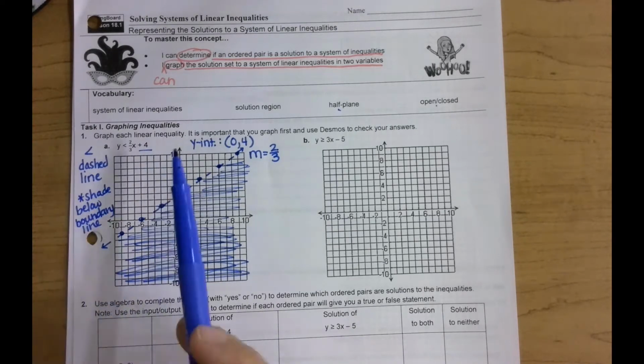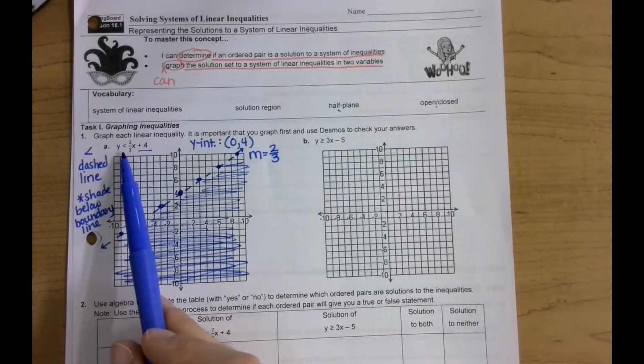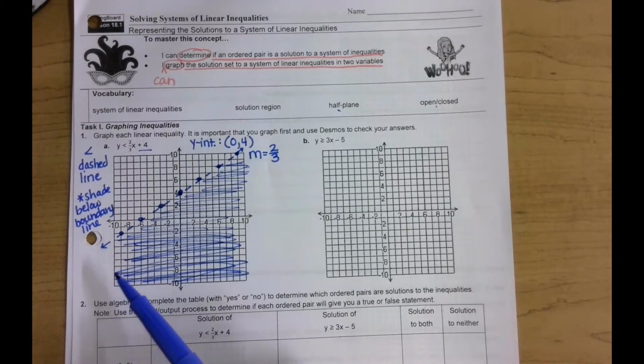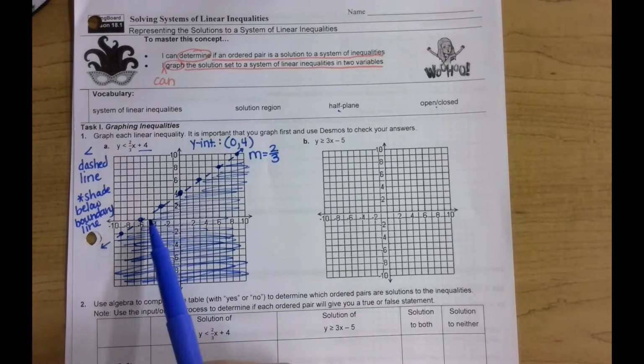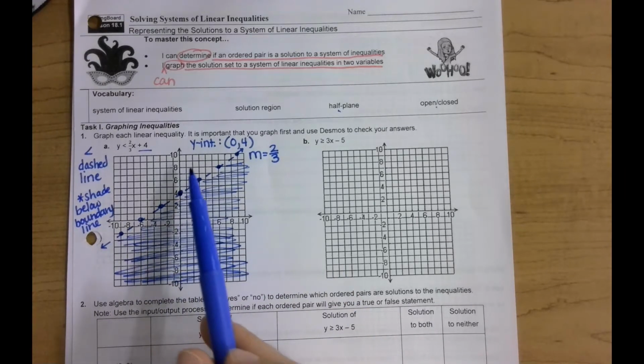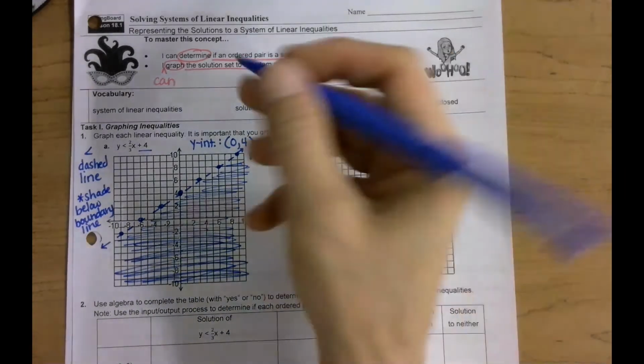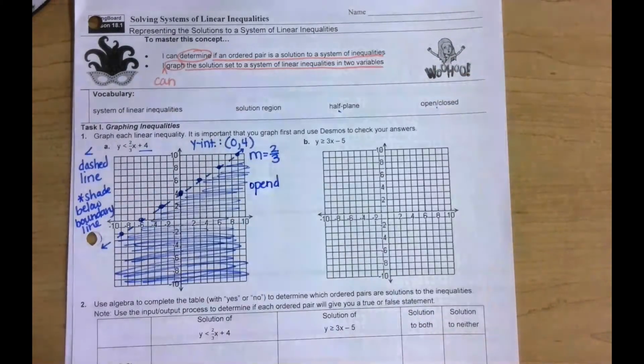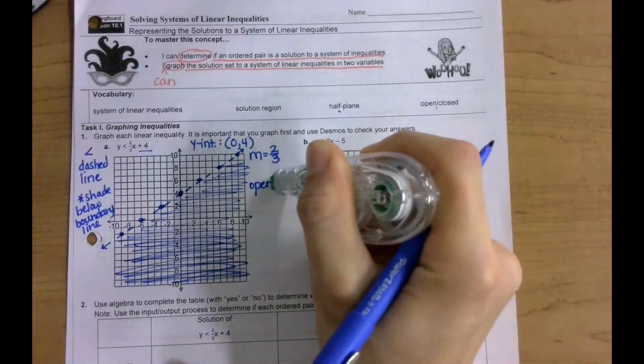Now, if it was like y is less than or equal to, then it would be a solid line, and that would be a closed boundary line. So kind of think of it like in literal terms, it's open, like there's openings in these dashed lines. So this would be an open half plane.